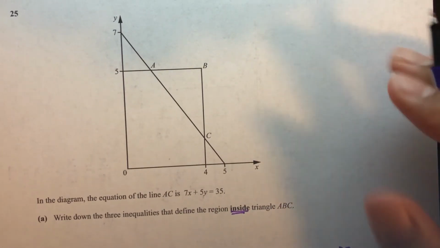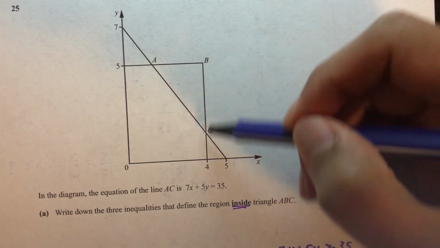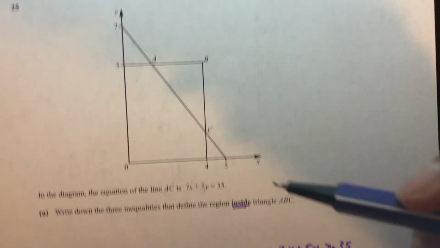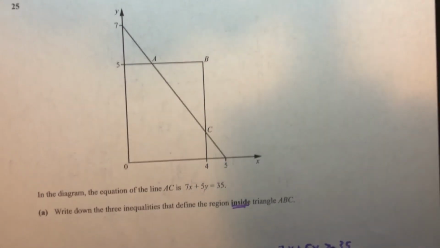And the next equation will be this line. So that's the line x equal to 4.